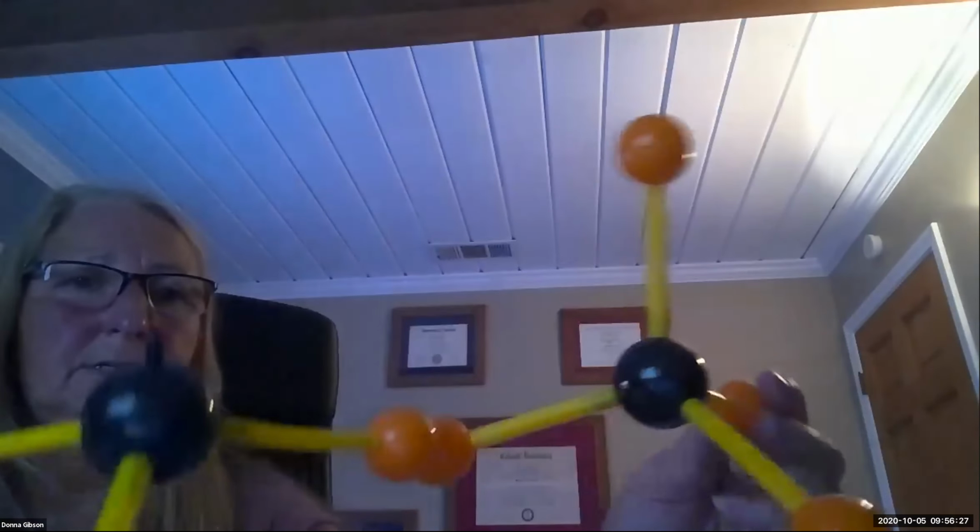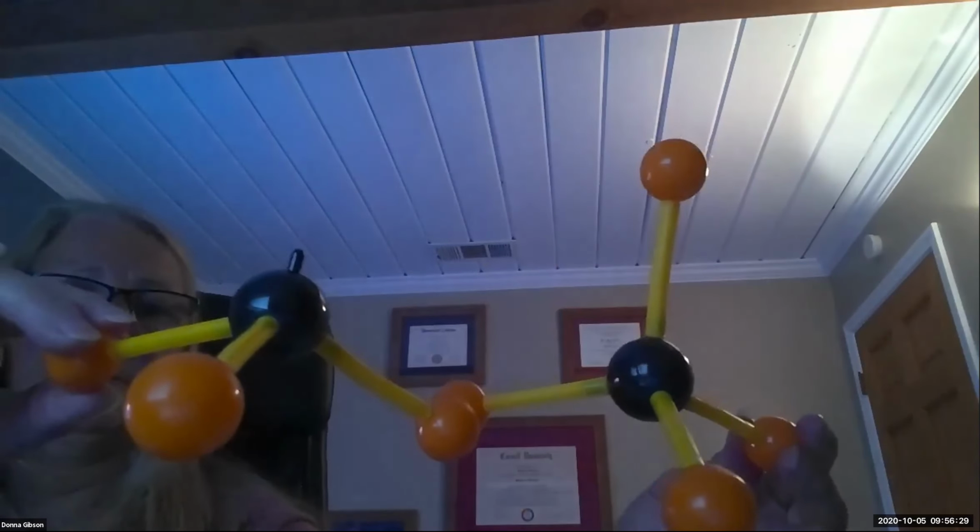Now, what if there's 3 single bonds and a lone pair? Well, it's going to be almost exactly the same, except the top corner is going to be missing. And so now it's going to look like the bottom part of this molecule, but we're not going to take that top corner. So if this thing is called a tetrahedral, this cannot be called a tetrahedral, but this is not flat.